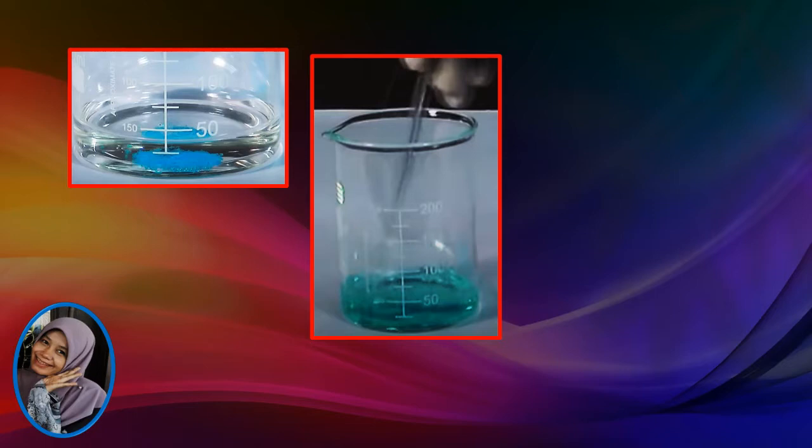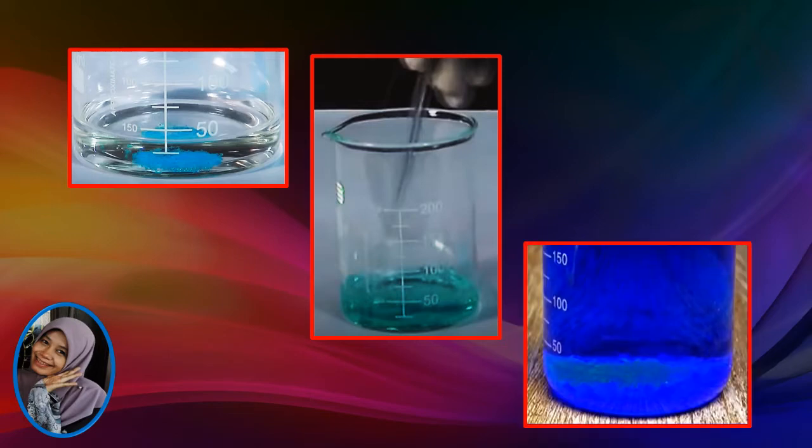Start by adding a small amount of solid copper sulfate and continuously adding more copper sulfate until a stage is reached where the solid appears as a precipitate at the bottom of the solution. The solution formed is called a saturated solution. At this level, you should be able to explain this observation using the concept of solubility equilibrium.